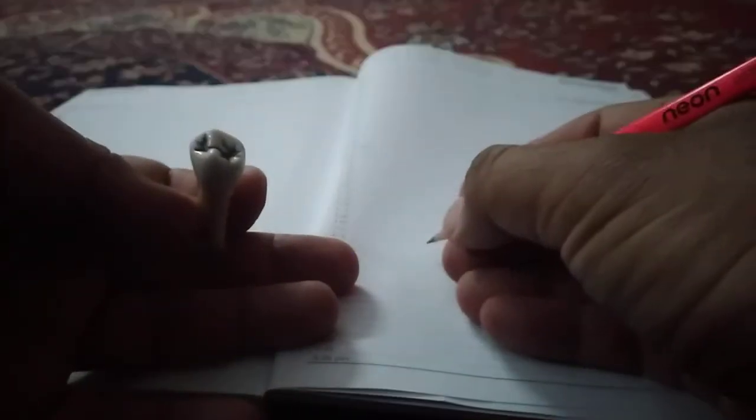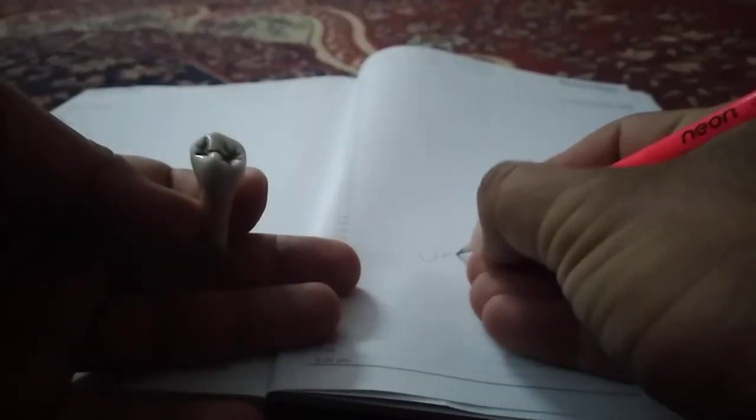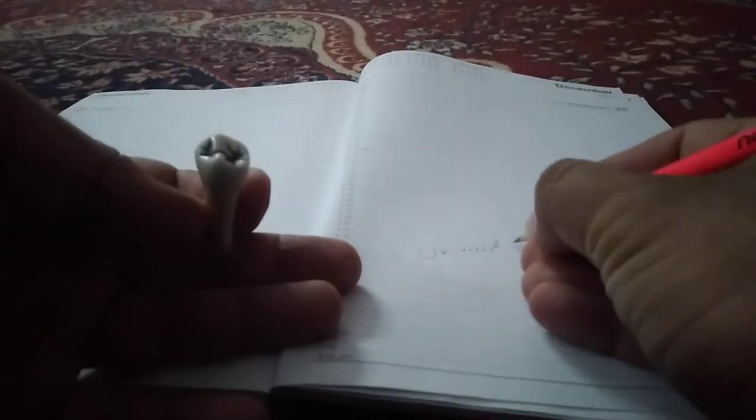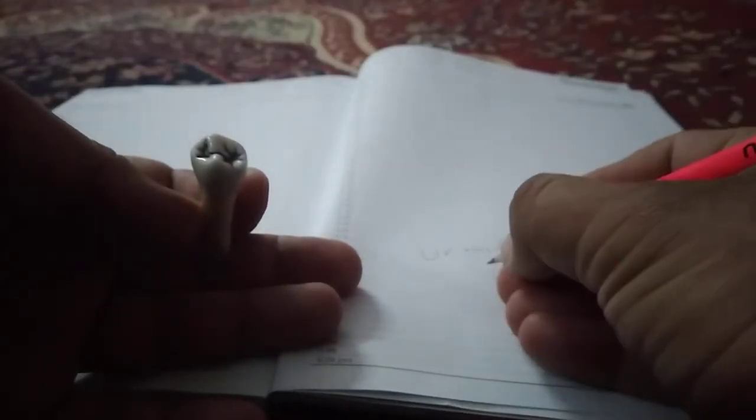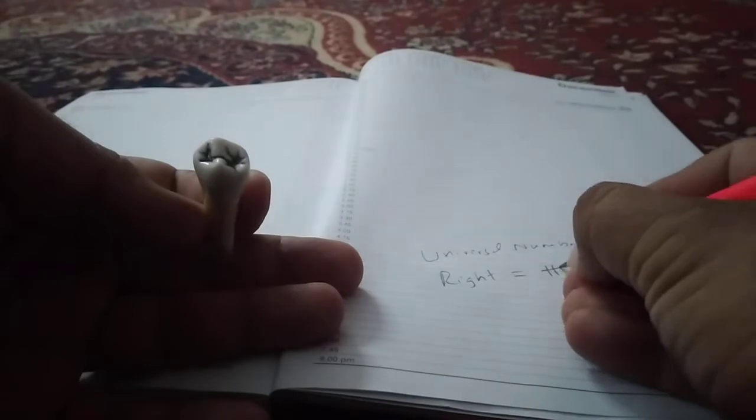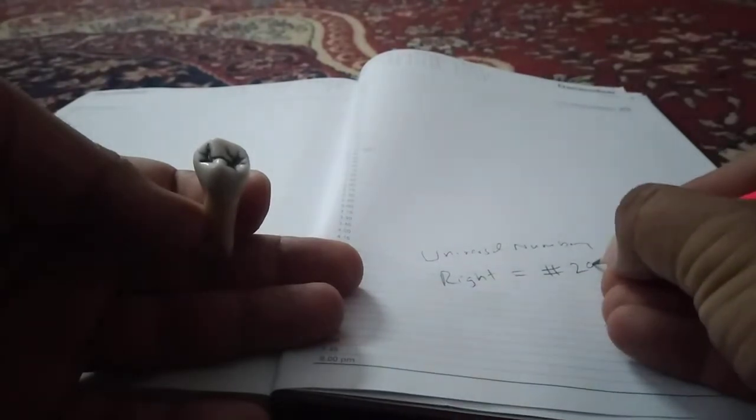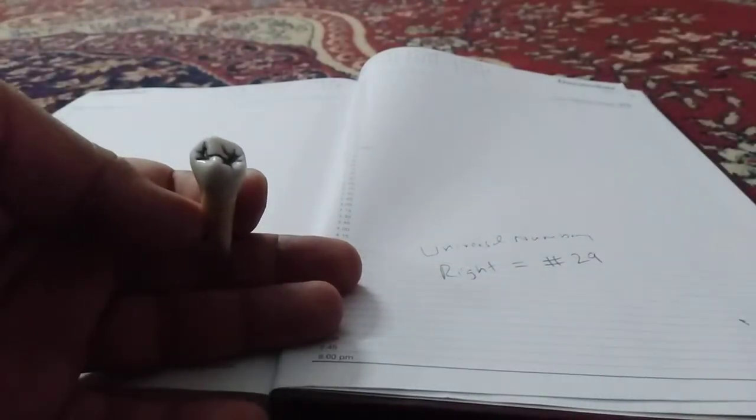The numbering system is the universal numbering system. For the right it is #29.